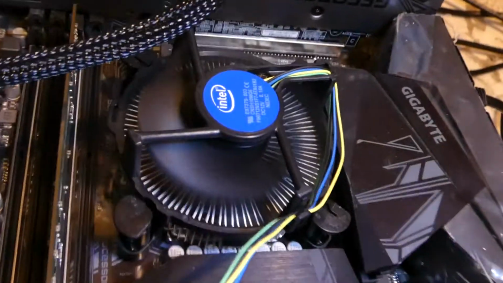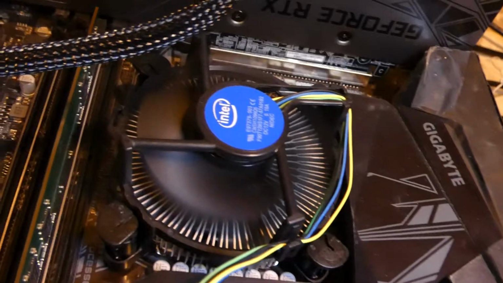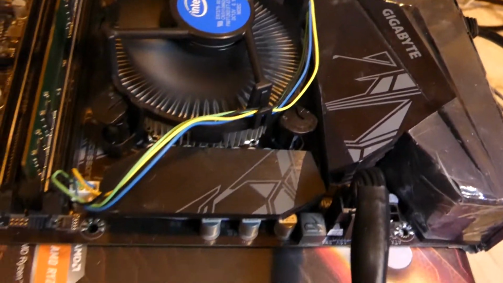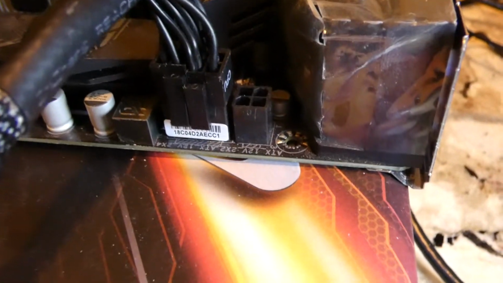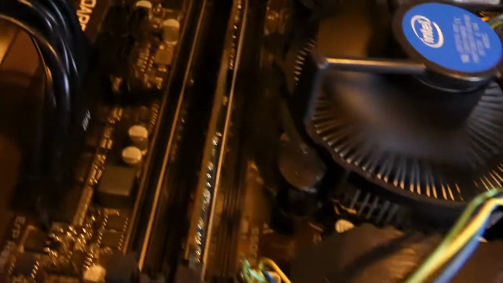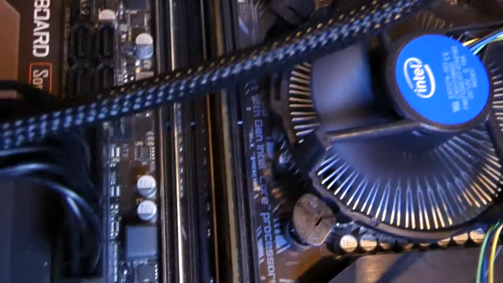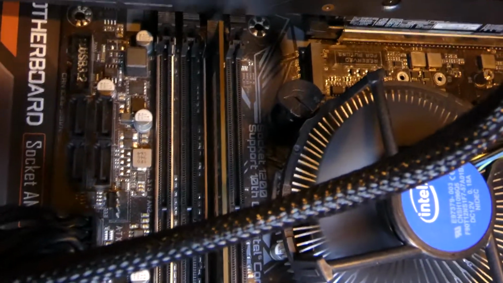Moving over to here. This should be a Z490M, if I remember correctly. So you see again, we don't have the other power connector. This one's on the right side where the other one was on the left side. One RAM slot is being used. There's 4 available. That's common, right? Motherboards will have 2 to 4 of those.